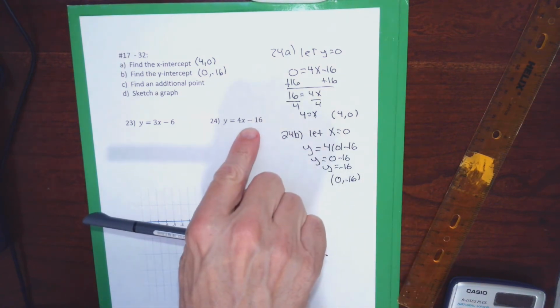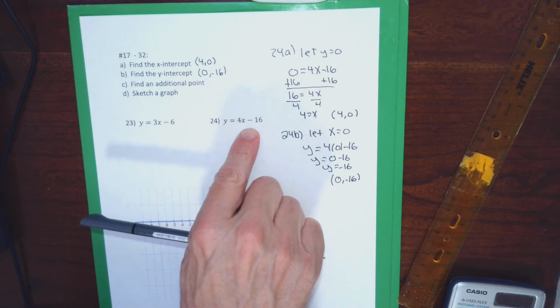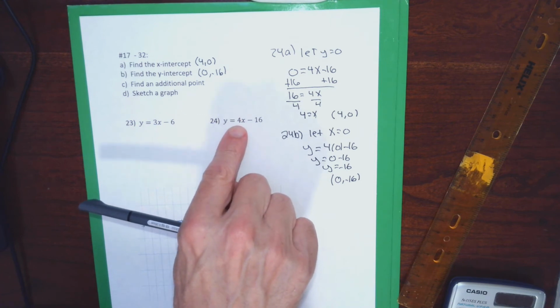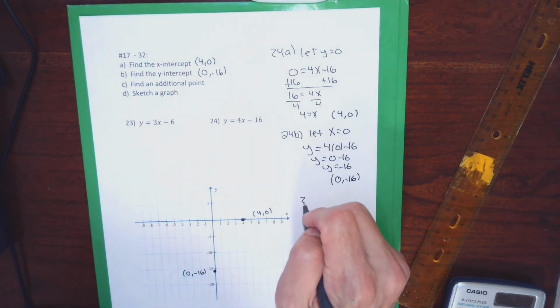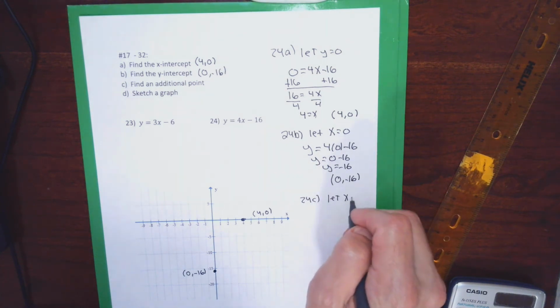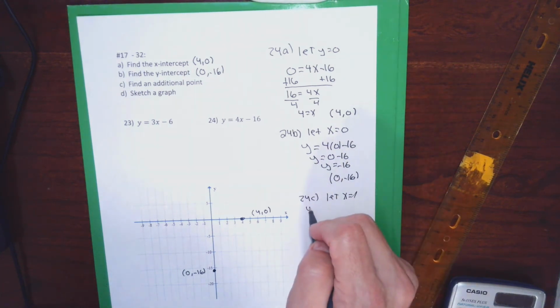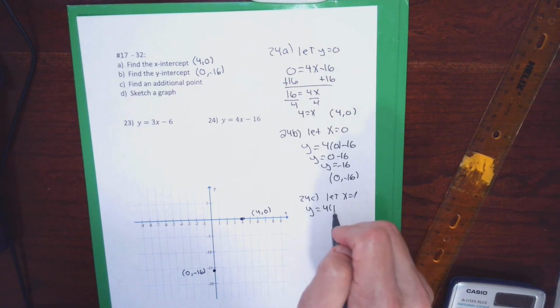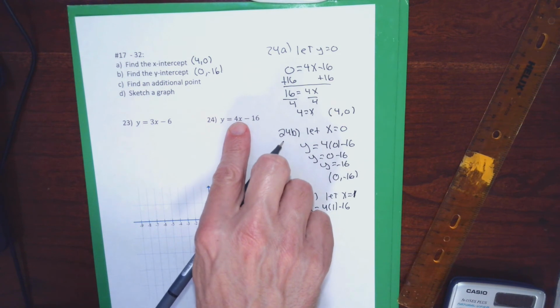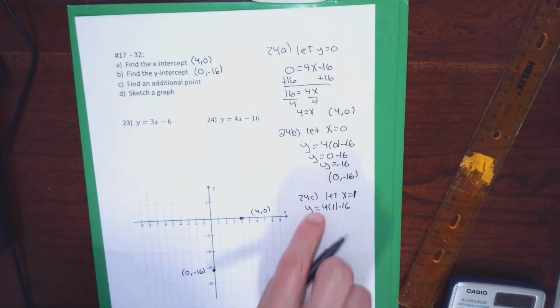Because this equation is in slope-intercept form, there's a little danger in plugging in values. If I plug a value in for x, I shouldn't get a fraction unless the x had a fraction in front of it. So for my part C, I'm just going to let x be 1 and go y equals 4 times 1 minus 16. When my equation's in slope-intercept form, I like just jamming numbers in for x.